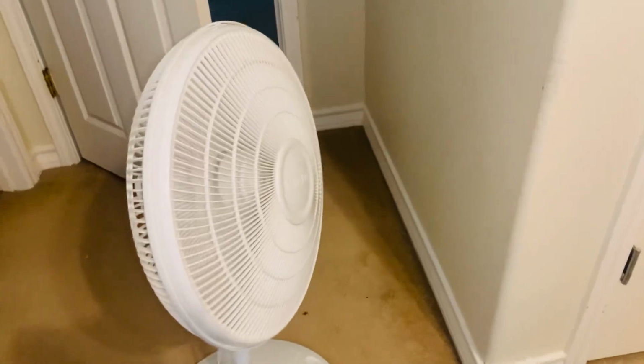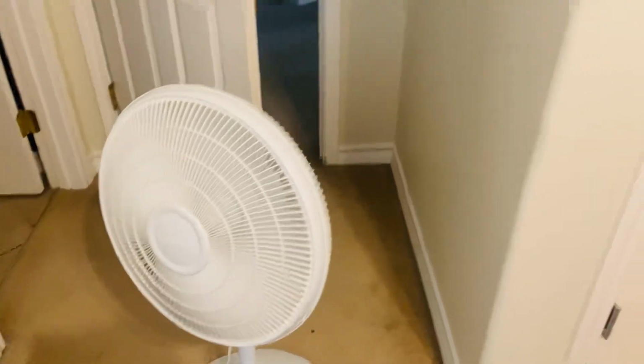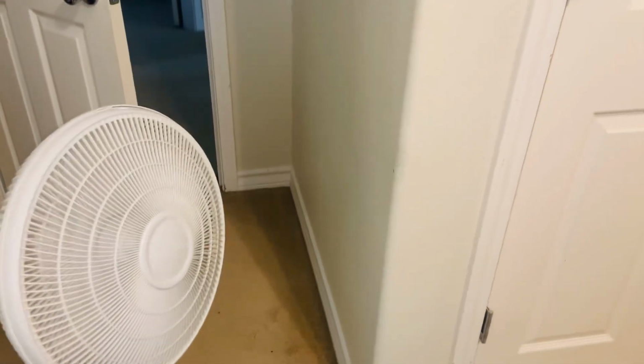Now with this pedestal fan tilted up toward the ceiling, you have that air rising, you know, warm air rises, and the air will be very warm up at the ceiling, and this ceiling fan will help bring that cold air down.